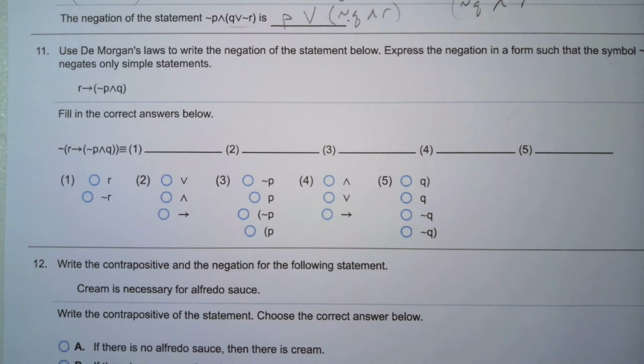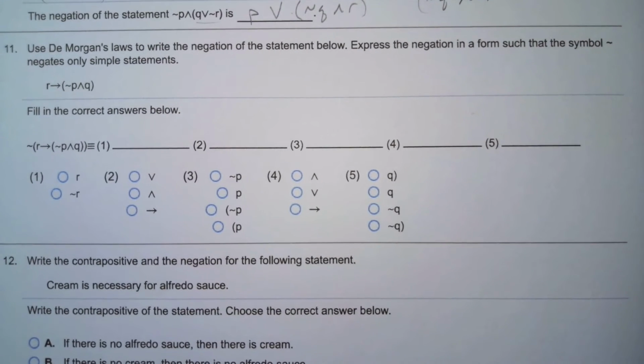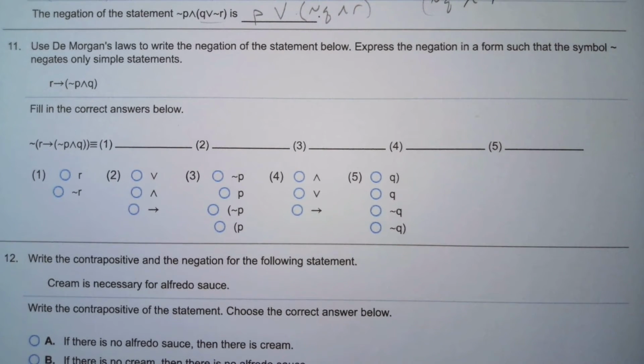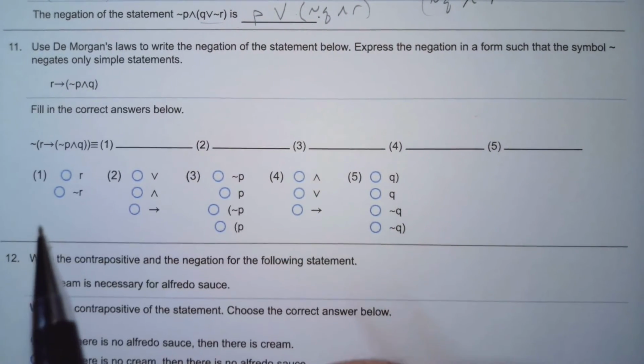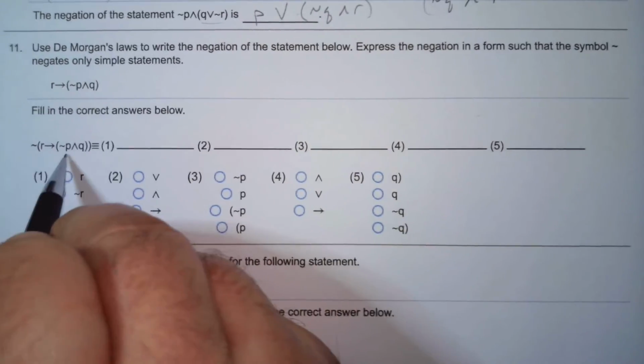Use De Morgan's laws to rewrite the negation of the statement below. Express the negation in a form such that the symbol tilde negates only simple statements. Okay, so it's an if-then statement.